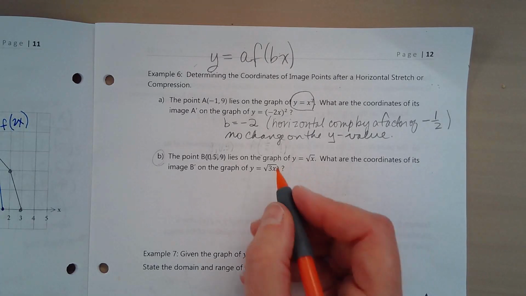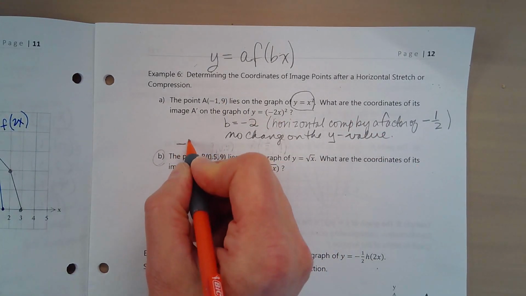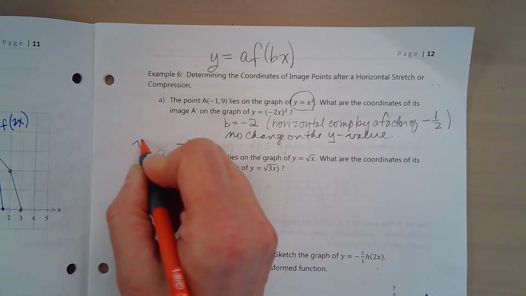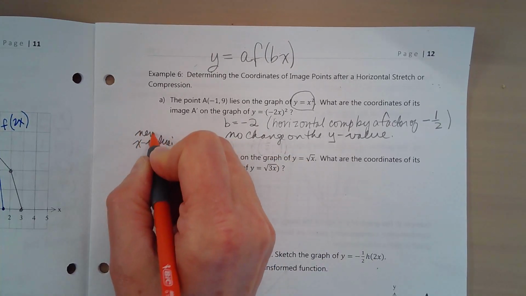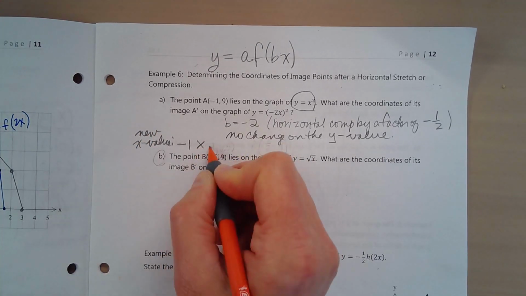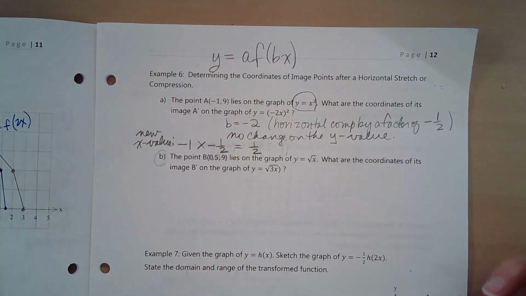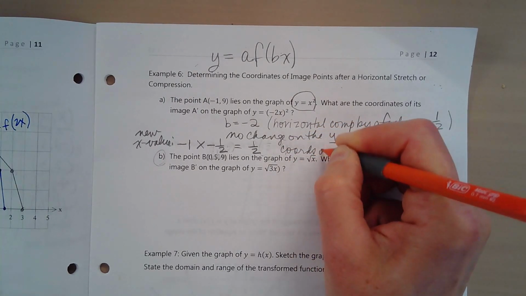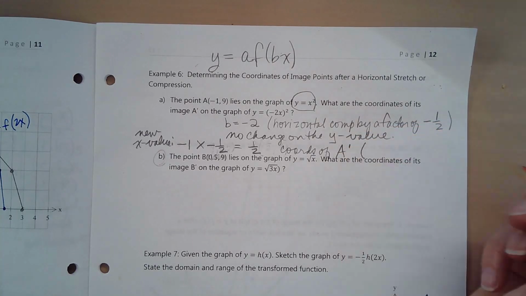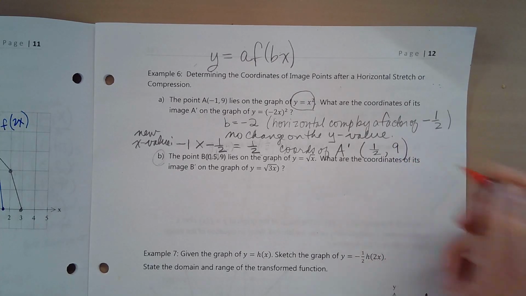Okay, so the point A, I'm going to multiply negative 1, okay, the x value, I guess, the new x value, negative 1 times negative 1/2 is positive 1/2. Okay. Coordinates of A, or A primed, are positive 1/2, positive 9. That's it.